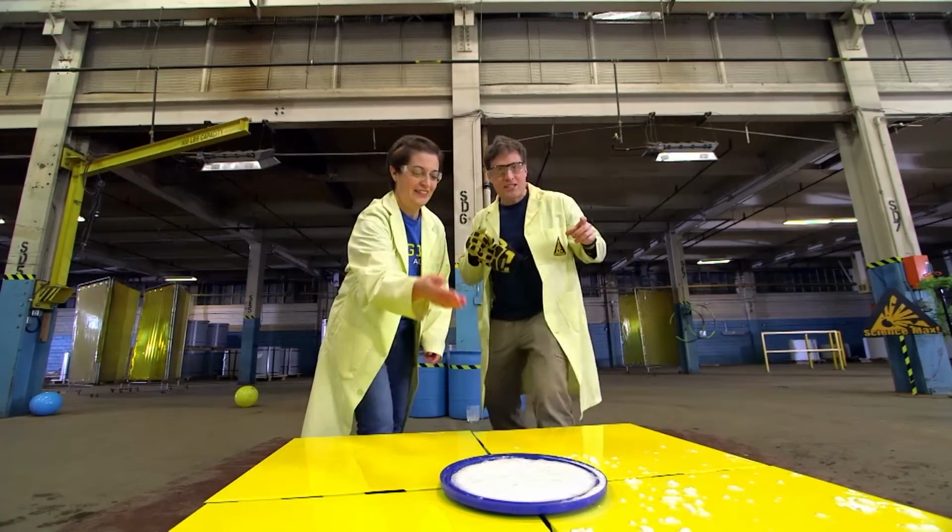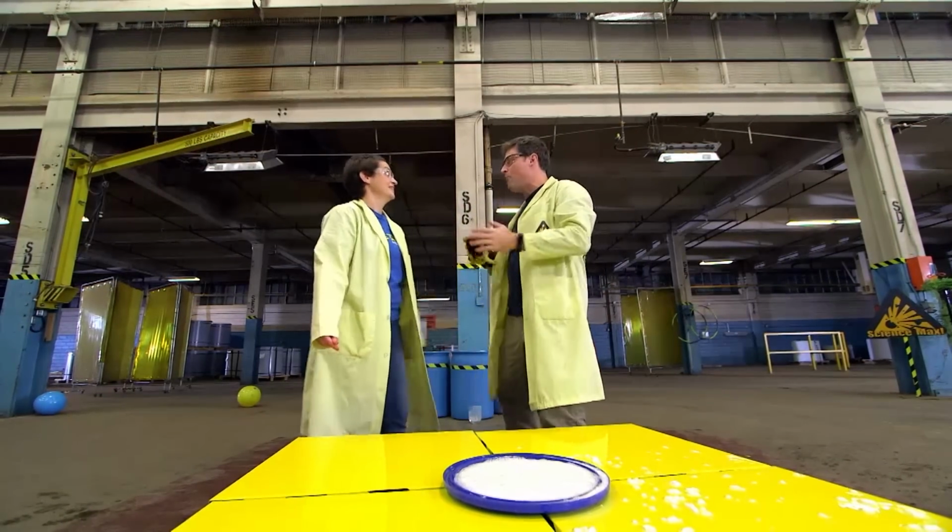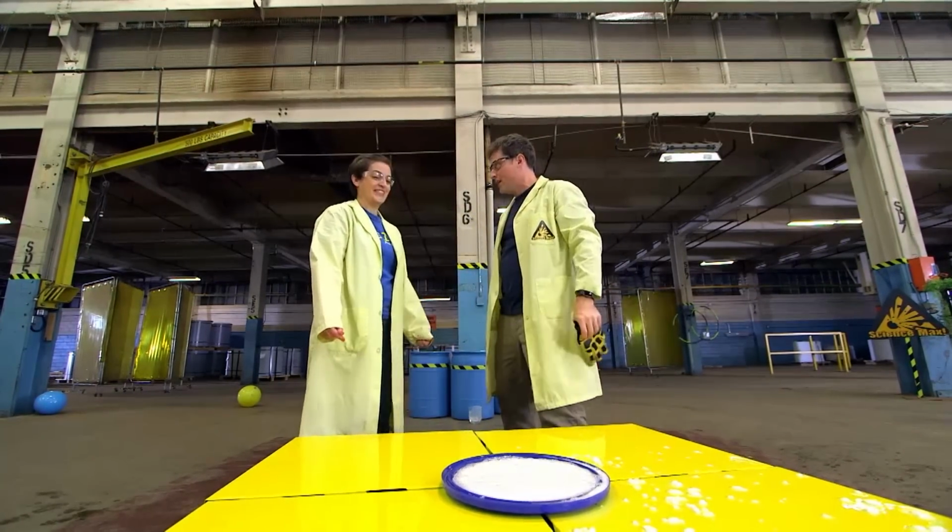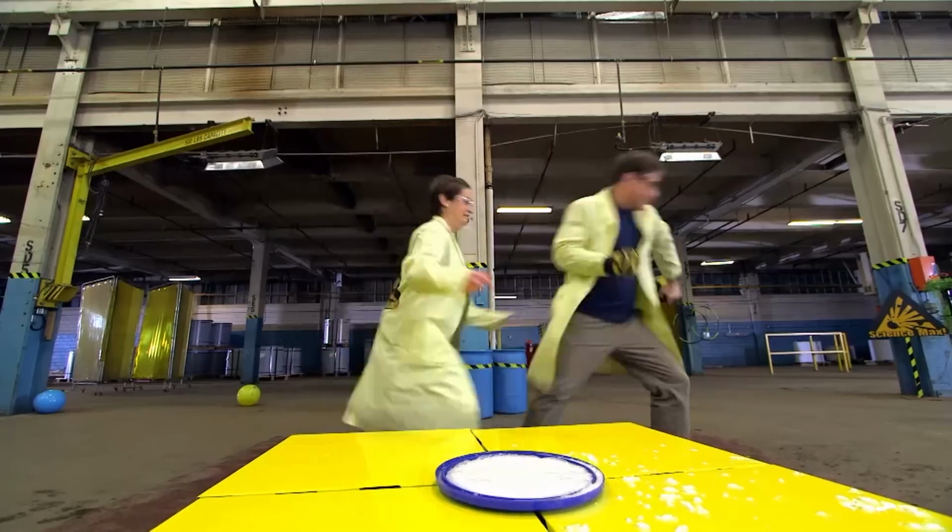All right, so that was the canister version. Now we need the pop bottle version, the rocket version. Yes. Okay, let's go make that. Let's do it. Okay.